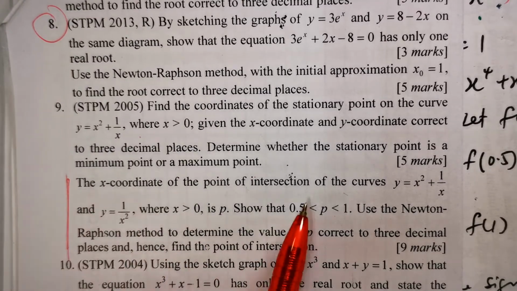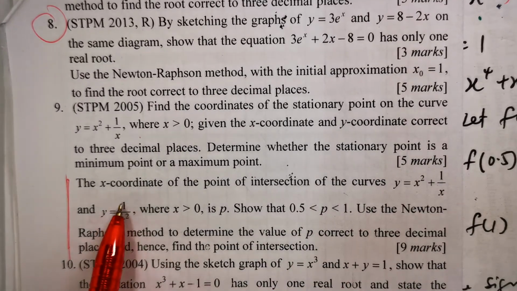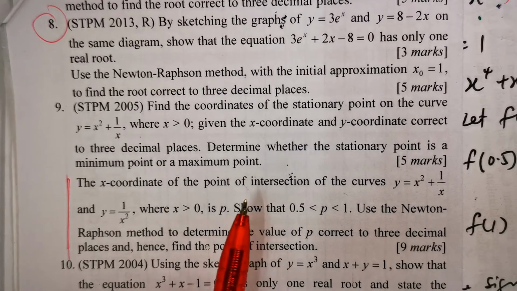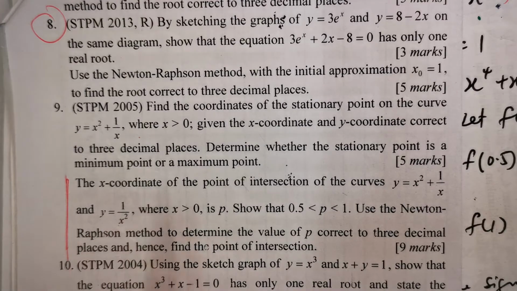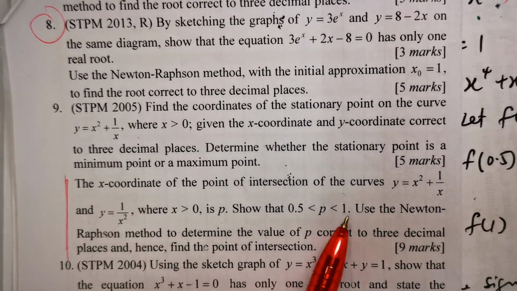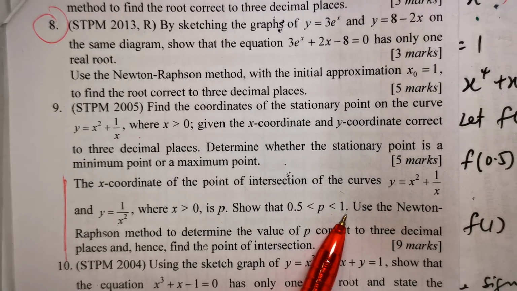So the x coordinate of the point of intersection of this curve and this one, where x is positive, is P. So they tell you that the intersection point between these two curves is P. The x coordinate is P. Show that P lies between 0.5 and 1. So they actually just changed the sentence a little bit.